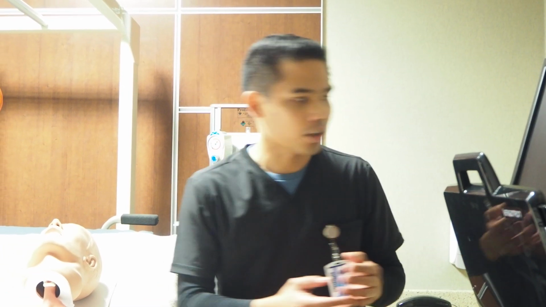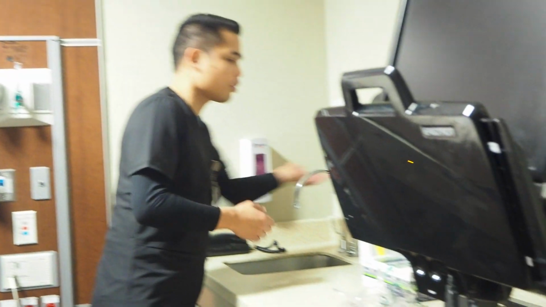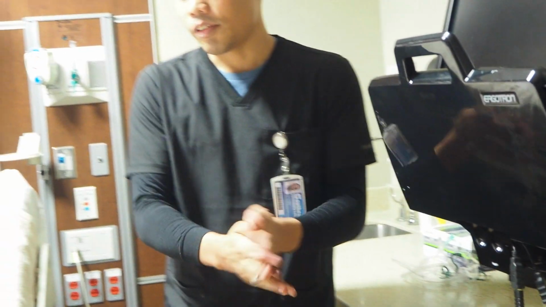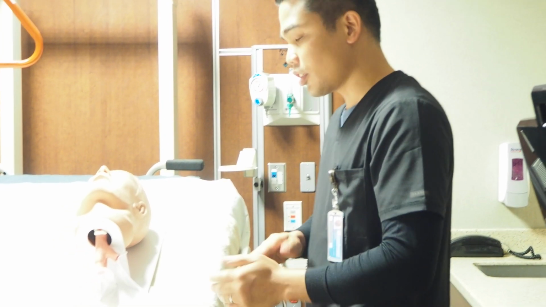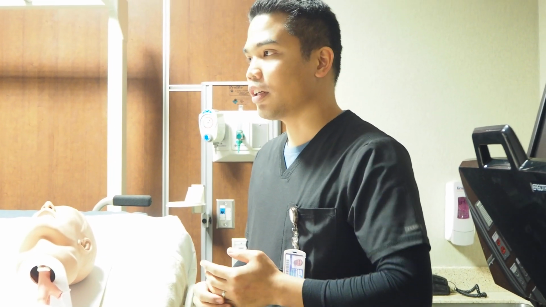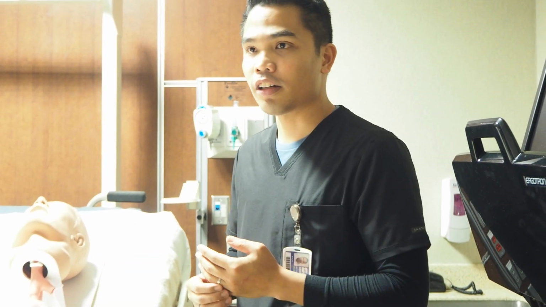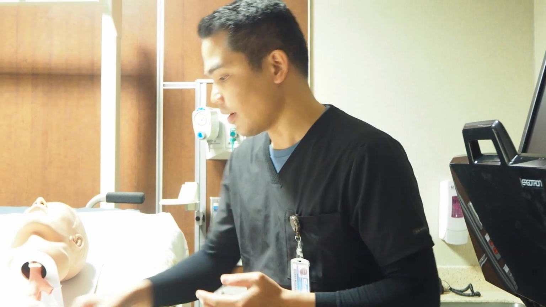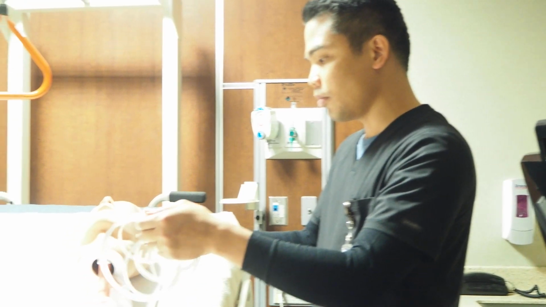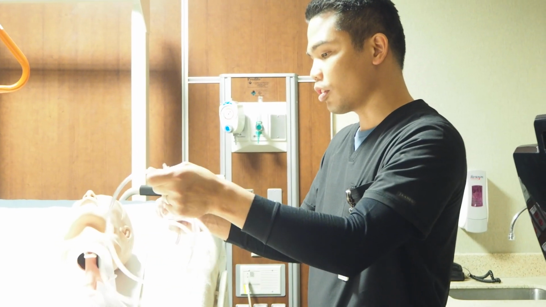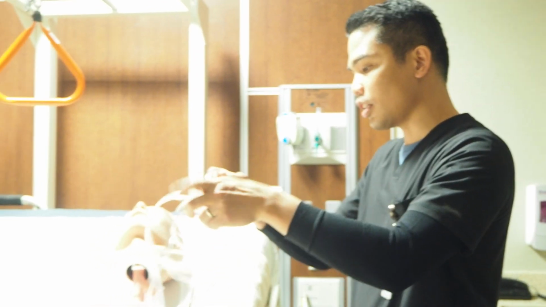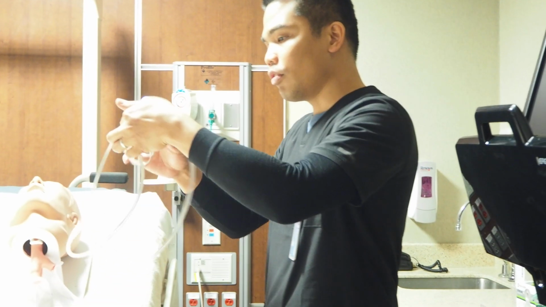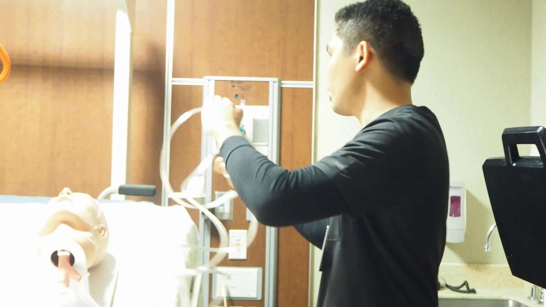So first I will sanitize my hands, or wash my hands, and after that I will always make sure to check the patient's chart, especially for what specific device or flow the doctor would like the patient to be put on. Because the doctor wanted to hook the patient up with a nasal cannula with a flow of 3 liters.